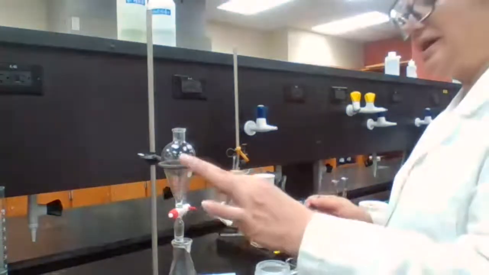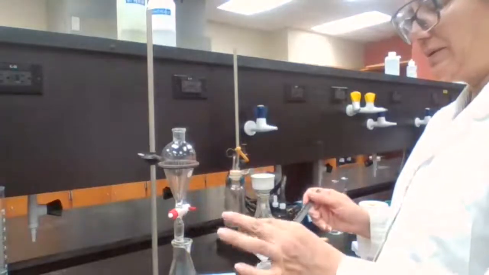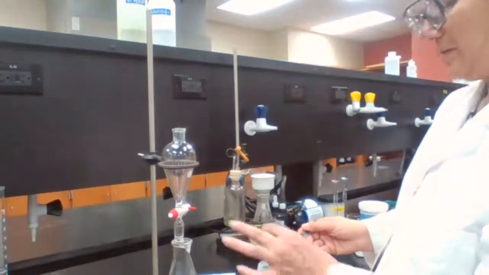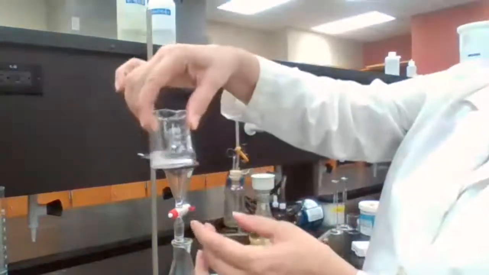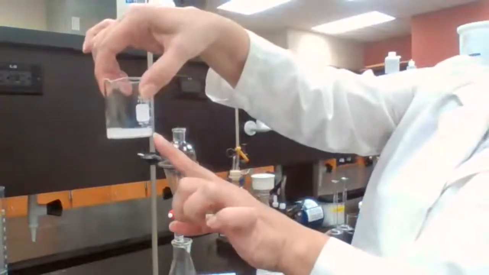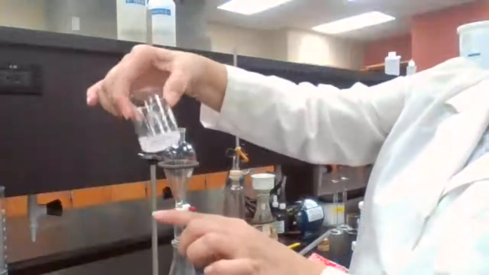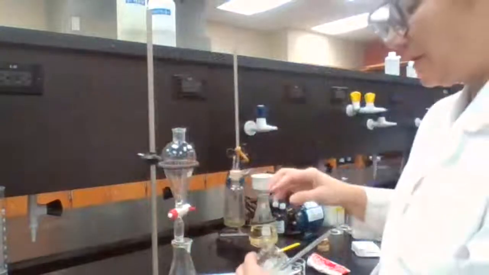How much should I add until I get a clear solution? When the potassium carbonate stops clumping and the oily solution is clear, it means that all the water has been absorbed.